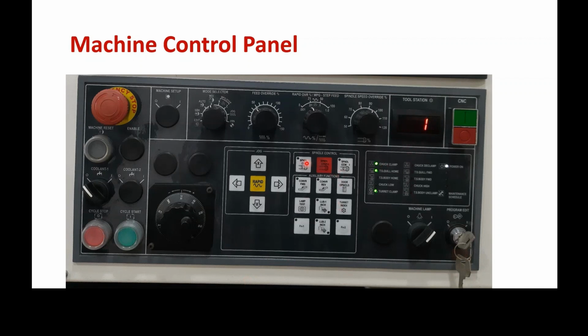Next, these are keys to manually switch on the spindle in the clockwise direction, the spindle in the counterclockwise rotation, and to stop the spindle manually. So these keys are used. Next, there are a few more auxiliary functions. In order to carry the chips, there is a conveyor. These two are related to the movement of that conveyor in the forward and reverse directions. Then, in order to open and close the door, this key is used.